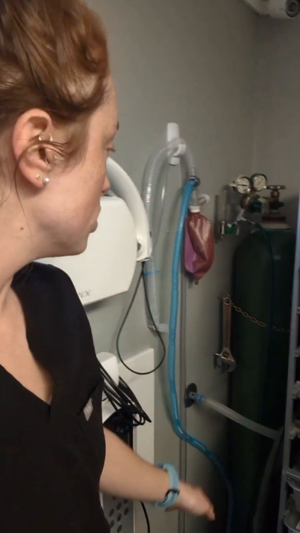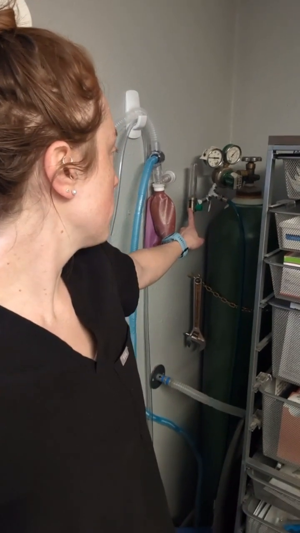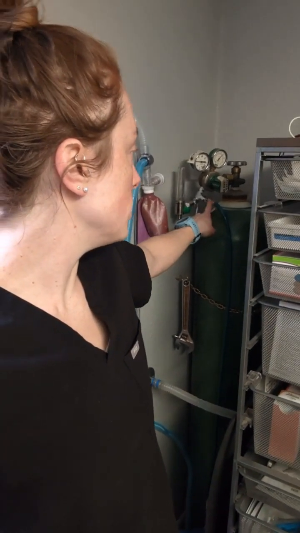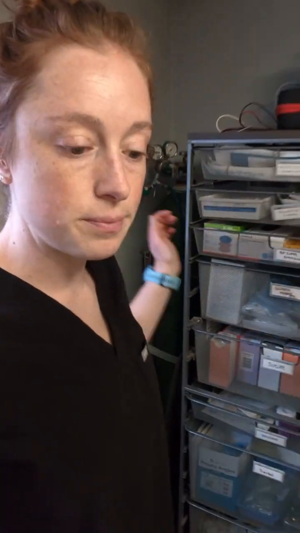For our compressed gas supply, we have oxygen in a size H tank. We also have a tank pressure gauge, a line flow meter, and a pressure reducing gauge here. That all attaches to this green tube, and that will connect with our rebreathing system to deliver oxygen to the system.